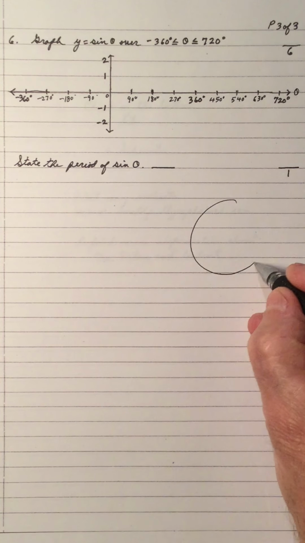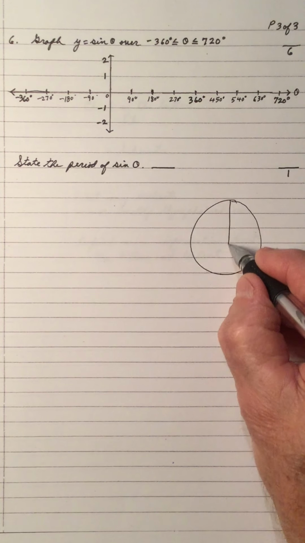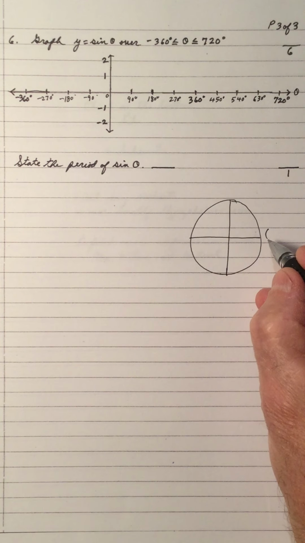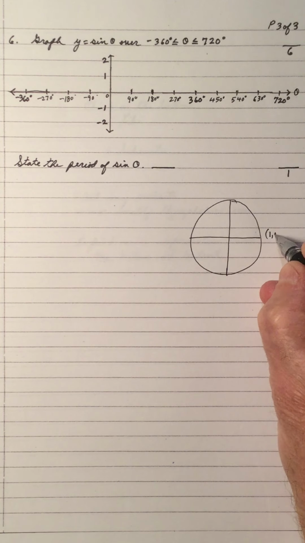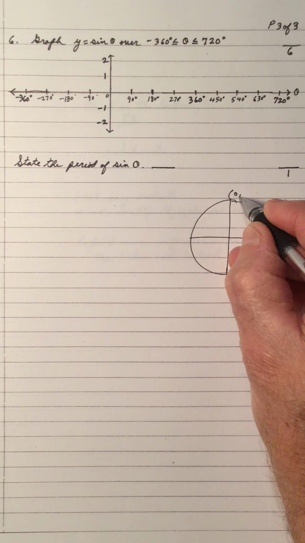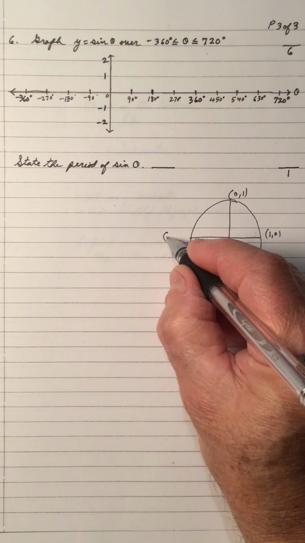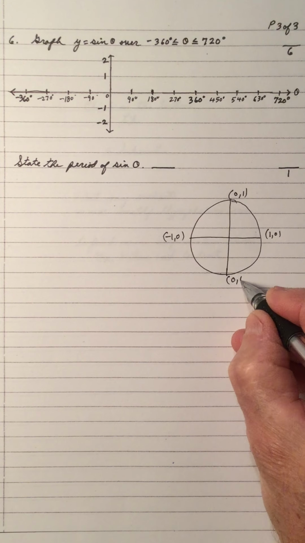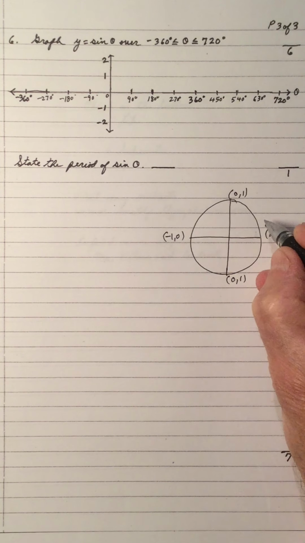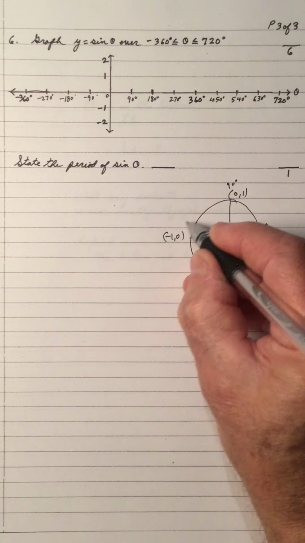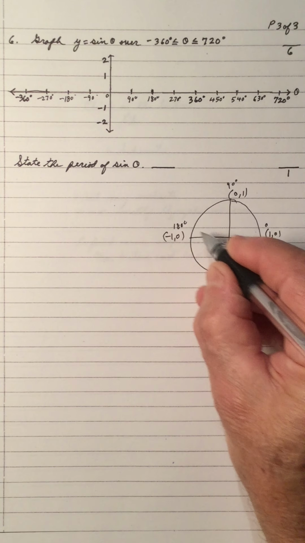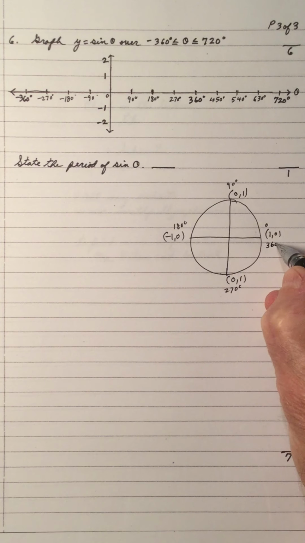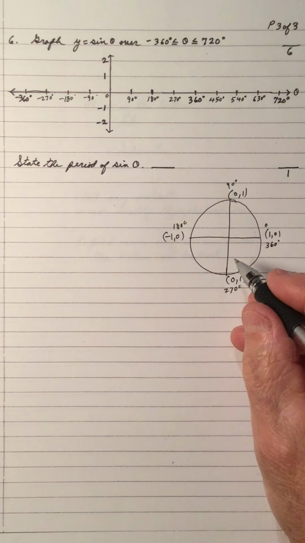So I'm going to use my circle as a guide. This is the unit circle whose radius is 1. So that means this point here is 1, 0. This point here is 0, 1. This point here, x is -1, y is 0. And this point here, x is 0, y is -1. And again, this is 0, this is 90, this is 180, this is 270, and this is back to 360, or we can go negative-wise.